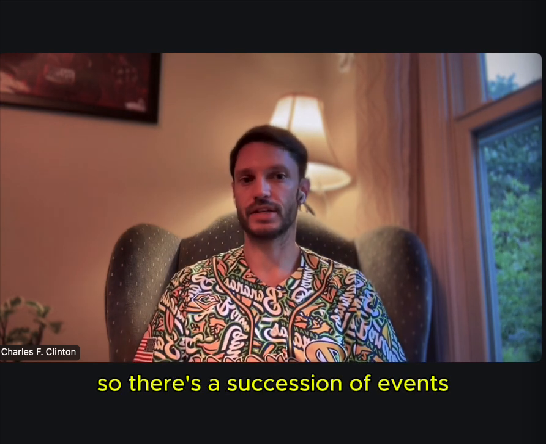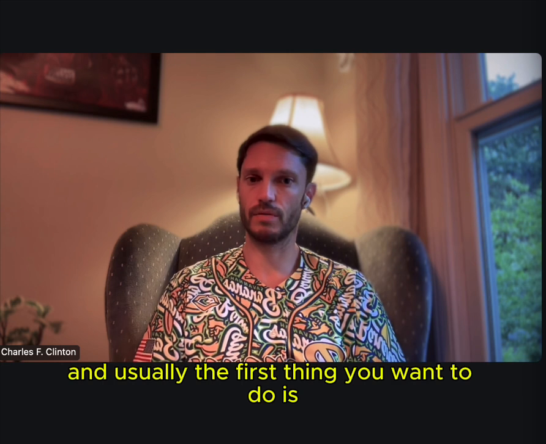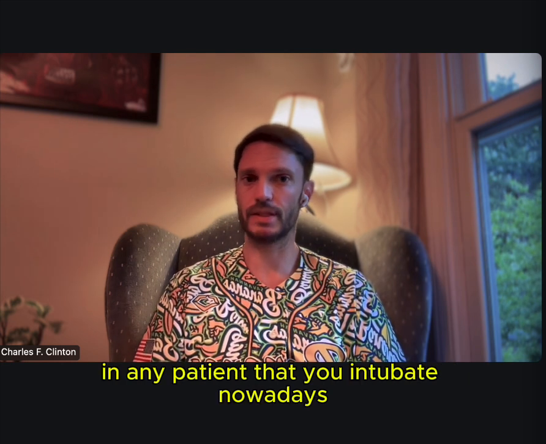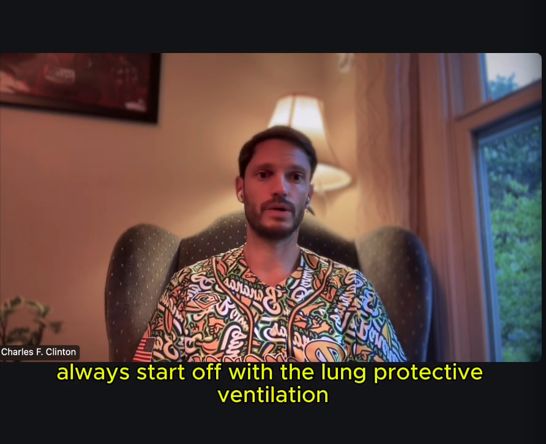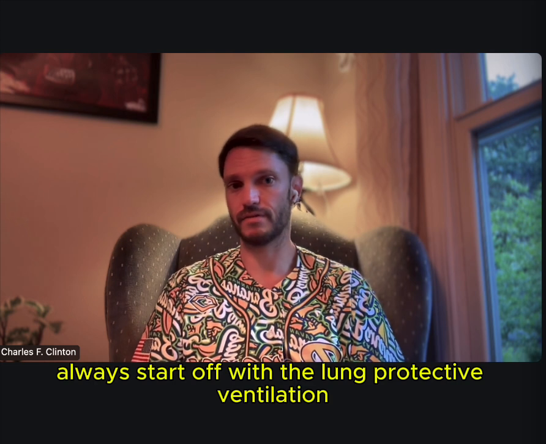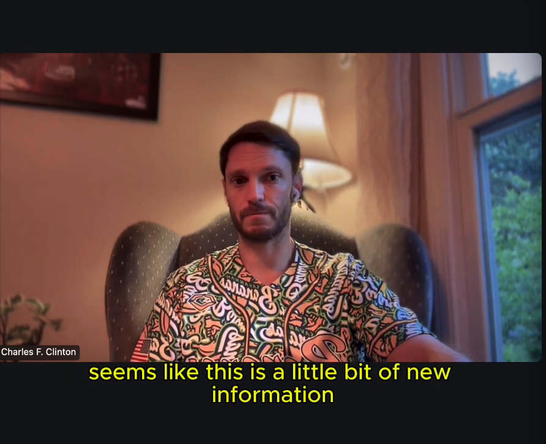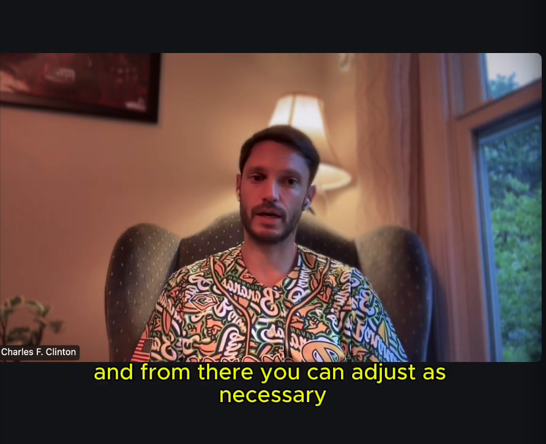So there's a succession of events, and usually the first thing you want to do in any patient that you intubate nowadays is lung protective ventilation. Always start off with lung protective ventilation. Seems like this is a little bit of new information, and from there you can adjust as necessary.